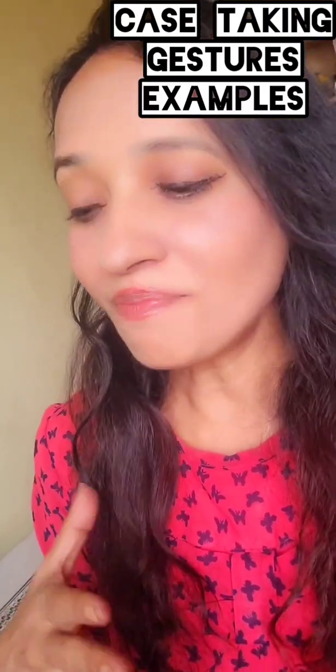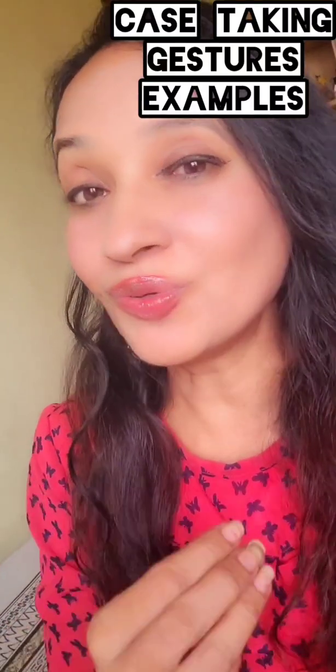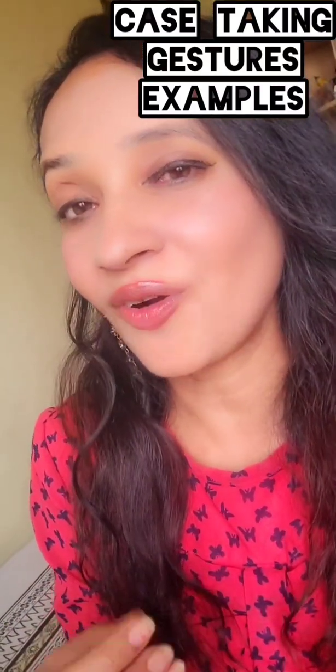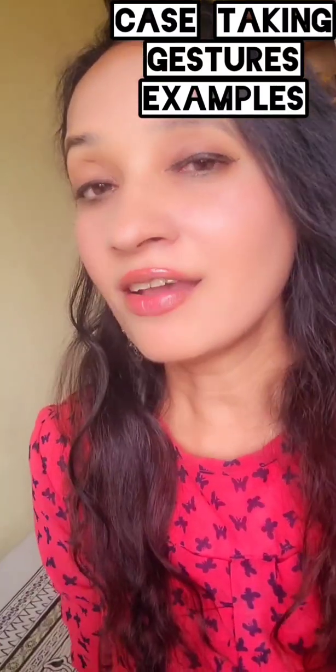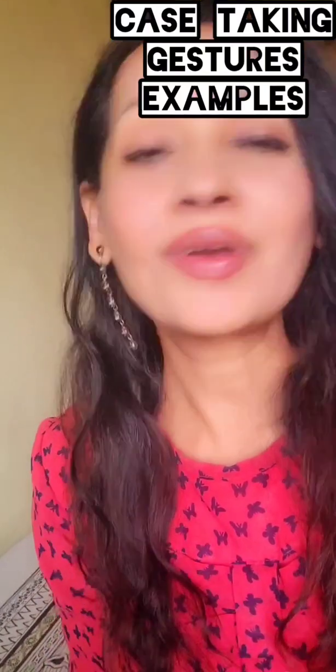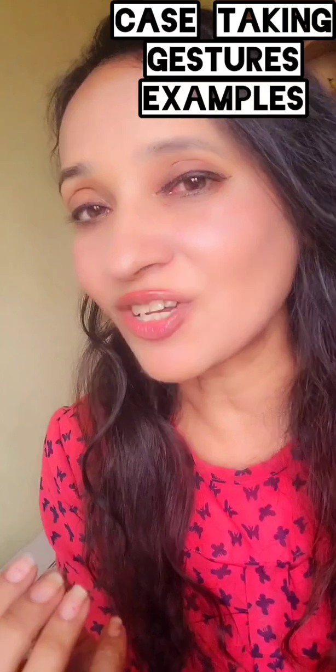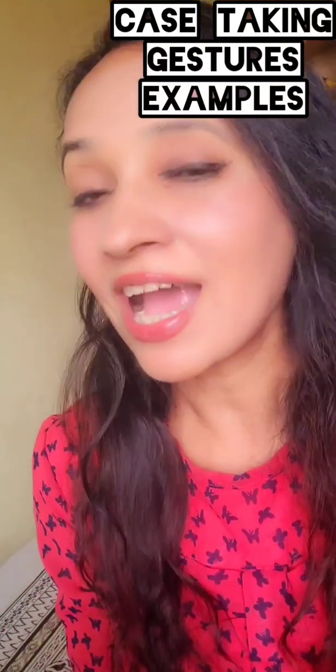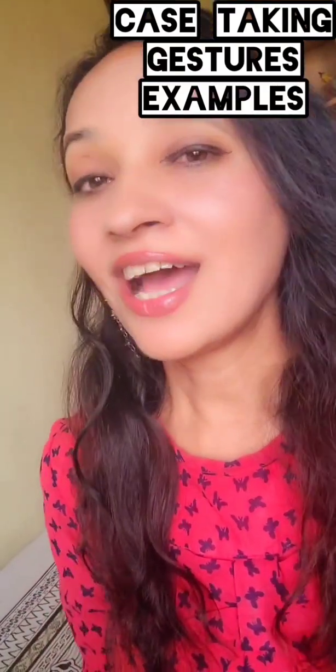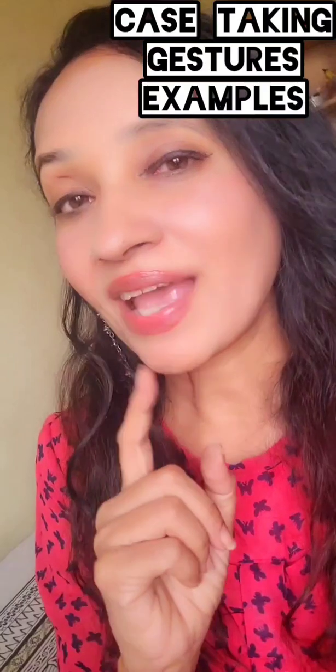So an important part of observation that you could use in your analysis of the case is gestures. So gestures simply means the meaning that you are giving to the observations of the body language of the patient. Now let me give you a small example.